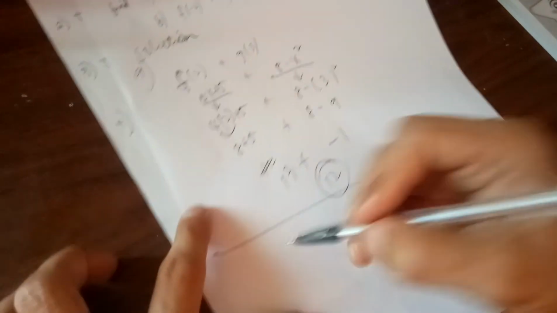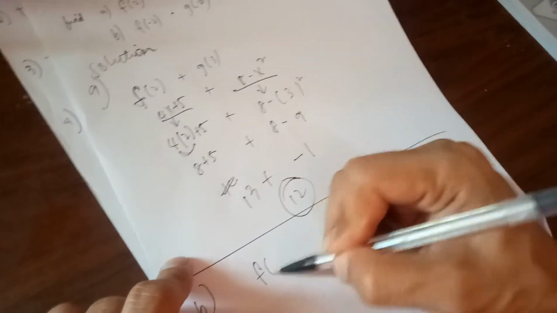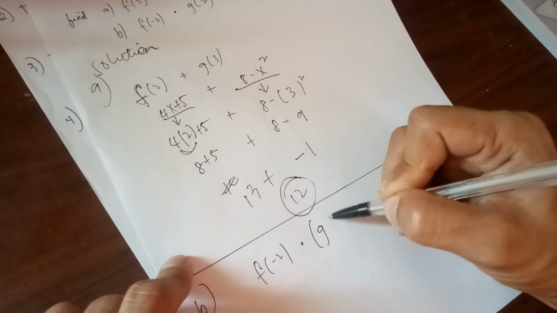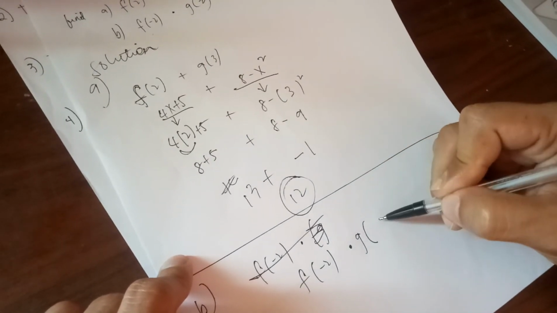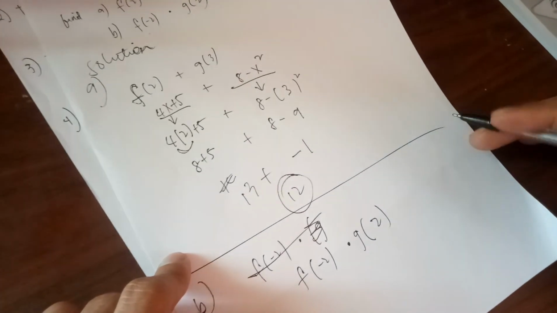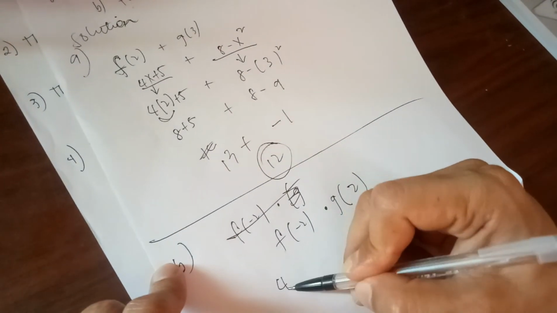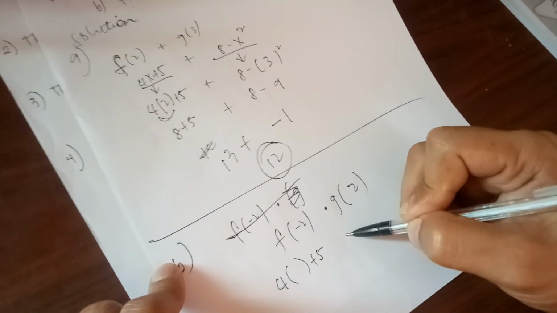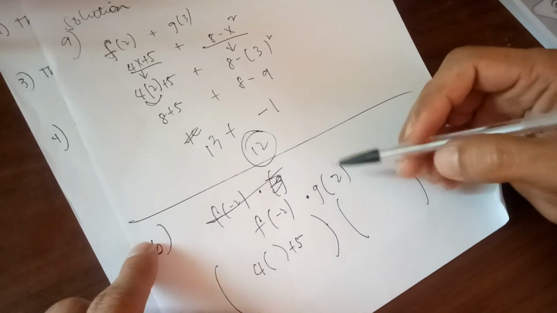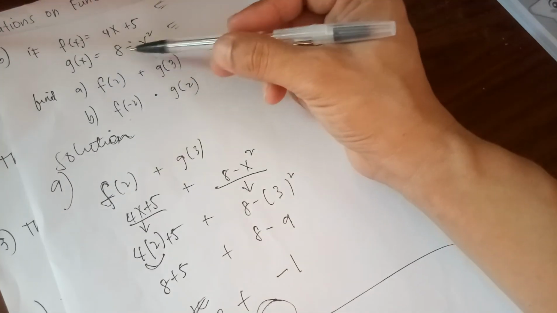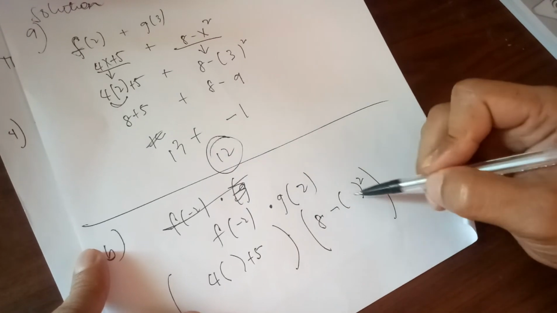Okay? Now, let us answer letter B. f of negative 2 times g of 2. That is letter B. Our f is 4x plus 5, times our g, which is 8 minus x squared.